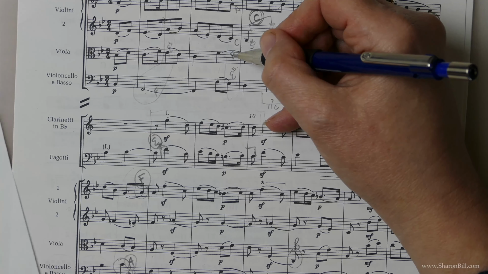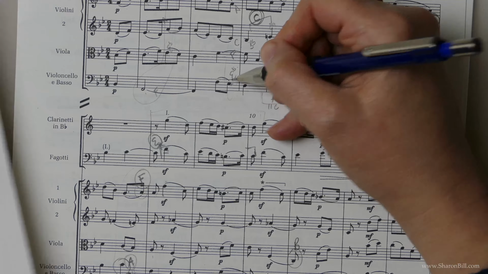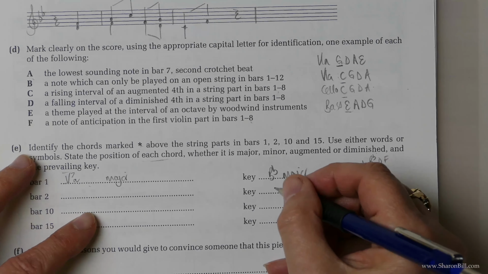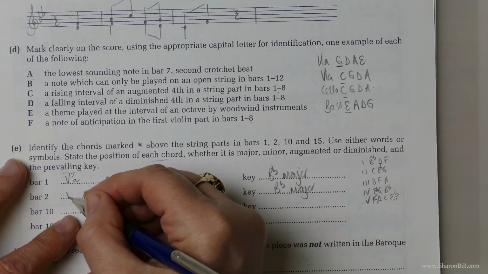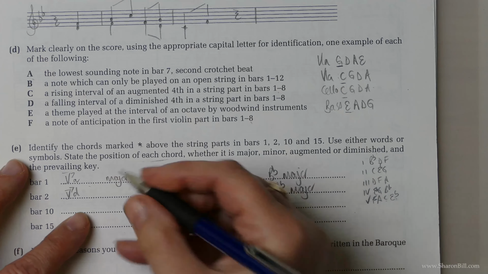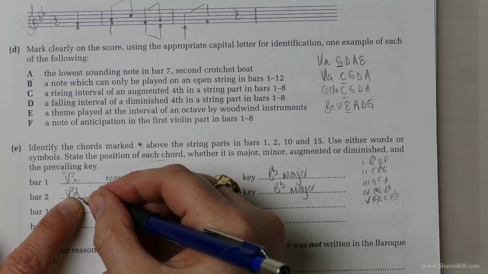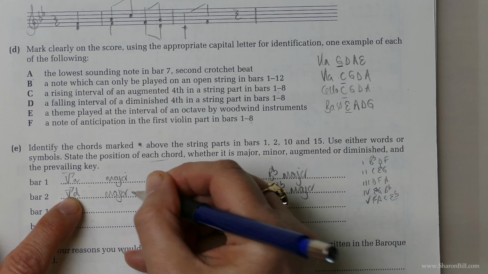So that's still a chord 5, but now the 7th is in the bass, isn't it? So we know we're still in B flat major. We've already done that thinking in the previous question. It's a chord 5, 7, D. So that's showing that the 7th is in the bass. And again, it's a major chord. So that's that.